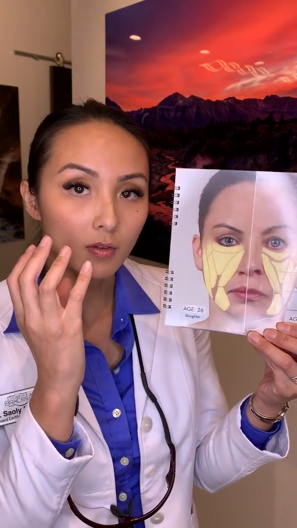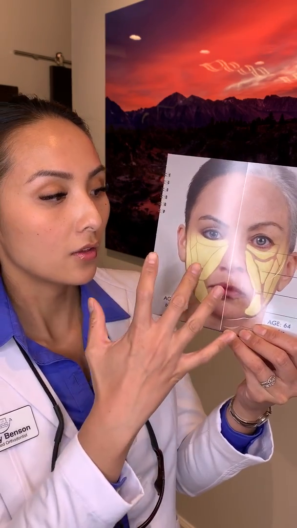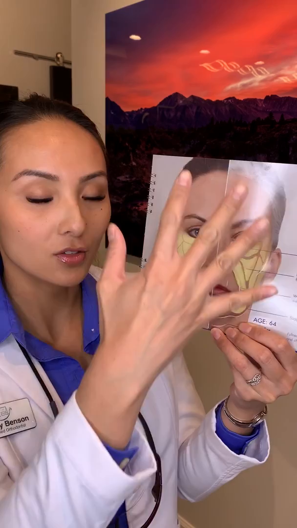So part of the reason that happens is because we actually have fat pads that are filling up the majority of the volume of the soft tissues of our face. And as we age, the volume of all of those fat pads, it not only shrinks, but it also starts to droop from gravity. So what can we do to fix that?